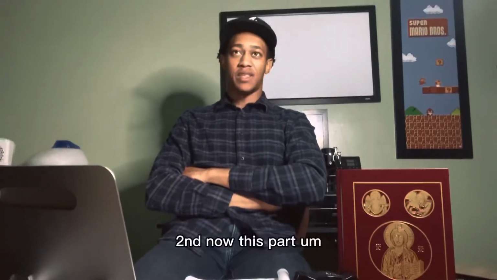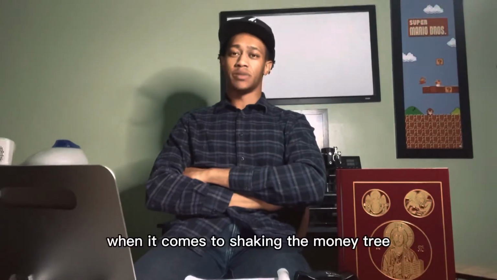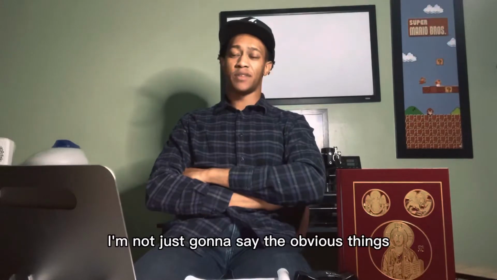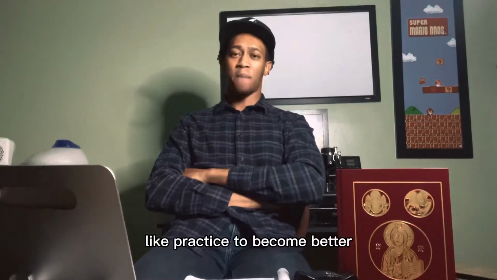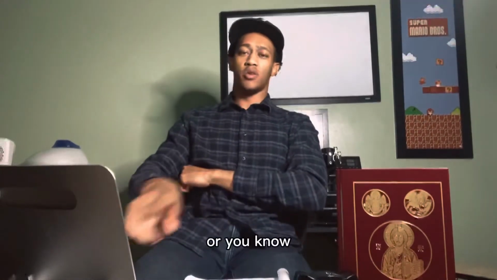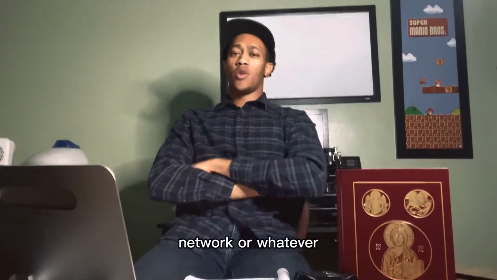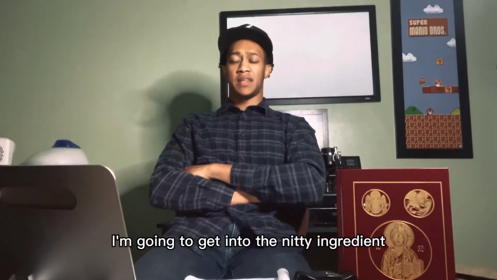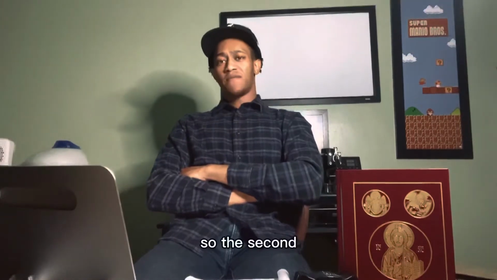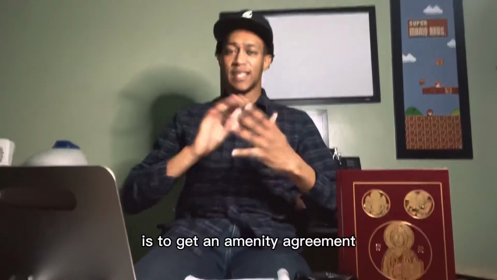Second, now this part, I really want to get in depth when it comes to shaking the money tree. I'm not just going to say the obvious things like practice to become better, or network or whatever. I'm going to get into the nitty gritty. So the second important step is to get an indemnity agreement.